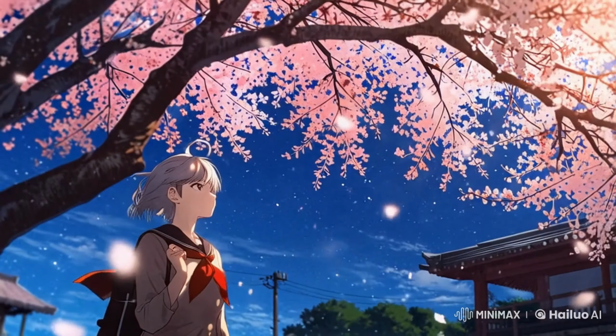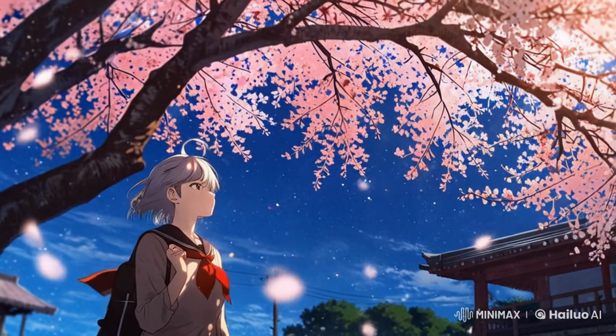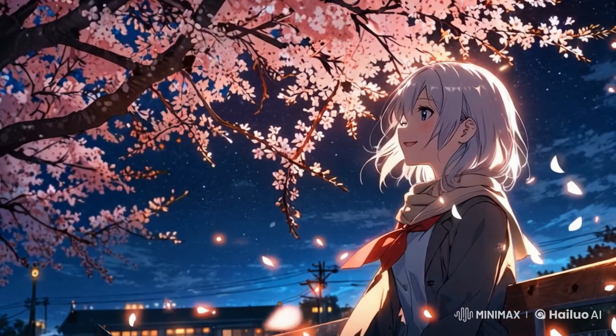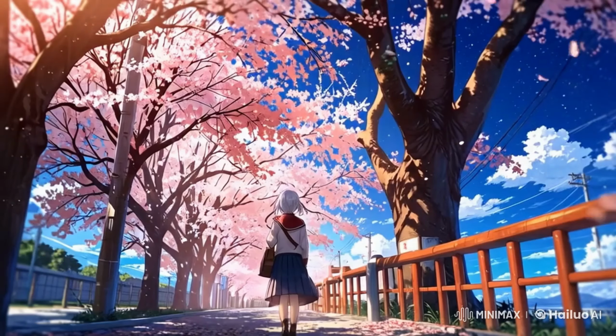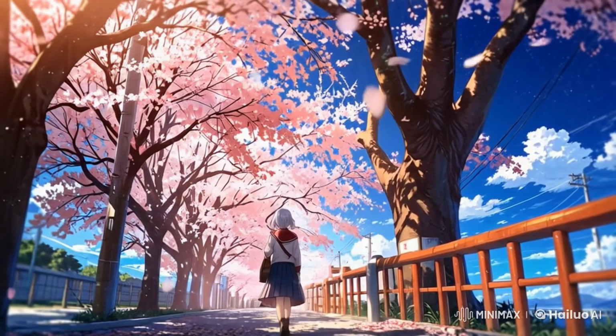Something mysterious happens. The cherry blossom tree starts glowing. She starts feeling something, a very familiar aura, but she didn't know what it was. Next day, on her way to school, something magical happens.